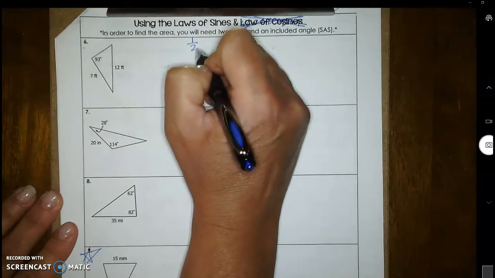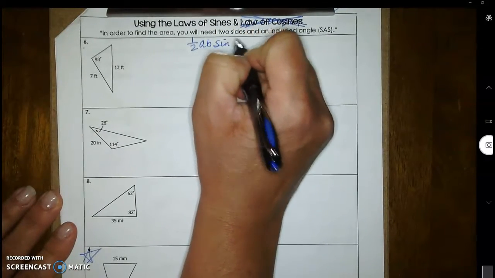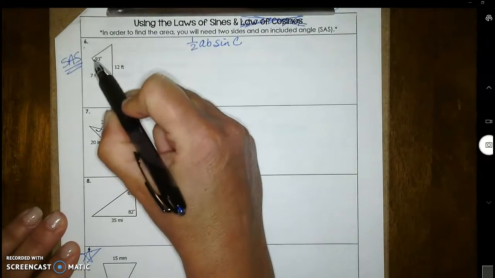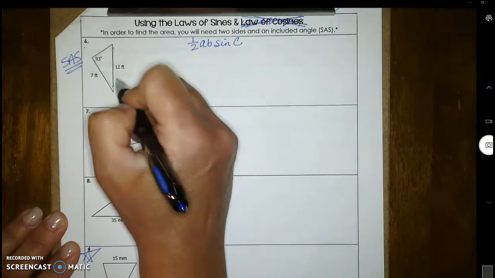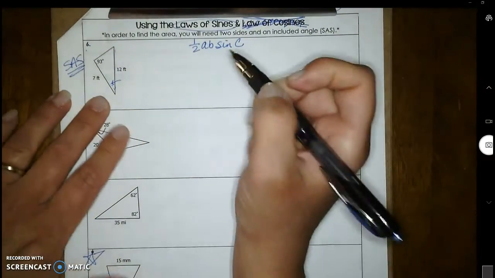Remember that the formula is 1/2 AB times the sine of C, and we need to have a side angle side. And if you look, I've got a side, but I don't have the correct angle. So I need to go find that angle, okay? Well, how do you find that angle? What have we been doing? We've been doing the laws of sines, so let's go do that, okay?